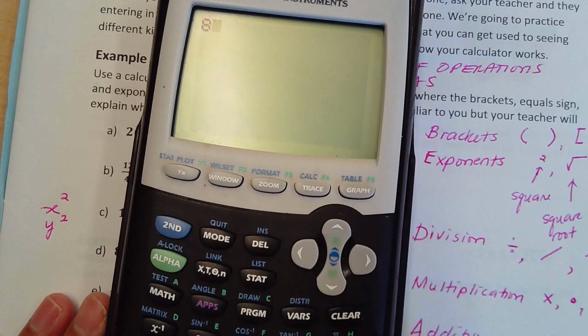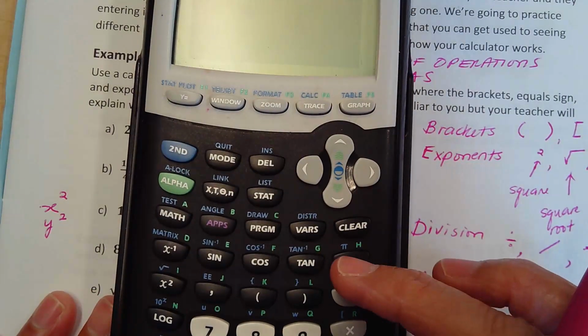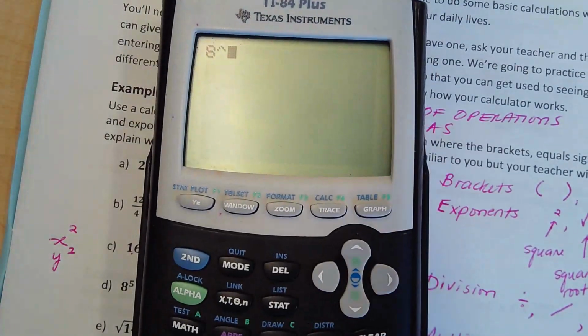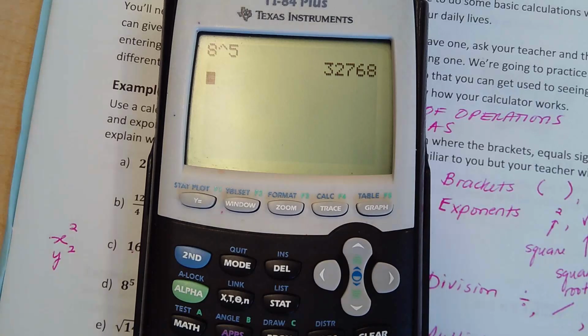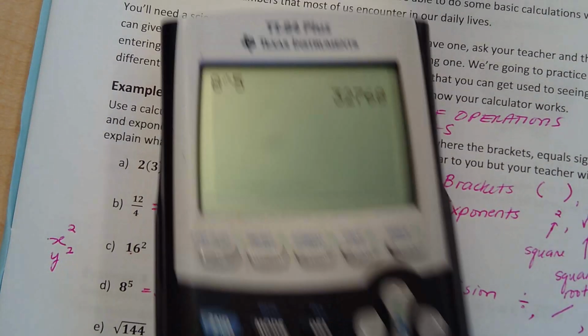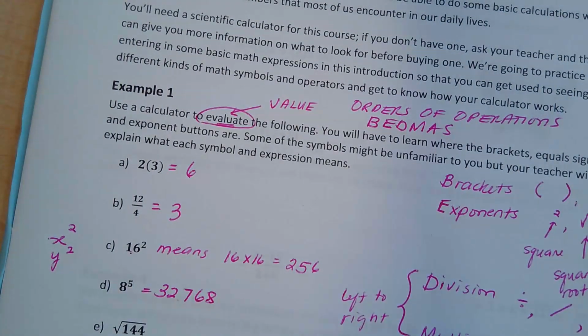So 8, and then it says here, you see the caret, the upside down V, so you press that one, and then the 5. Okay? So everyone has different calculators. So it's a good thing to just use the same calculator, your own calculator, so that you get used to it. Even the location, you're not going to know where's that square again, because different calculators have things in different places.